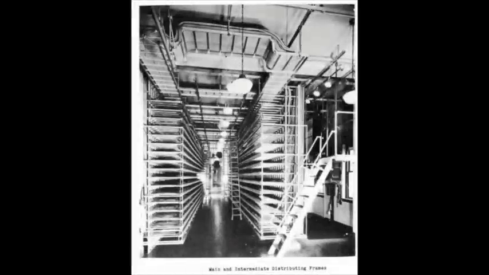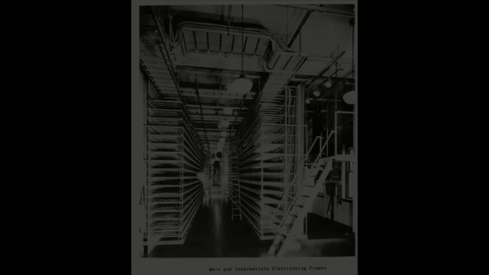Here's a photo of the MDF and the IDF in the central office. On the right-hand side is the MDF and on the left-hand side is the IDF. In both cases, we are only able to see the horizontal sides of these DFs with their multiple long horizontal rows of connecting blocks. Here's a small section of one vertical on the vertical side of the MDF.